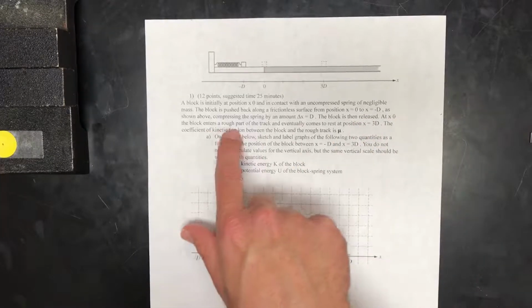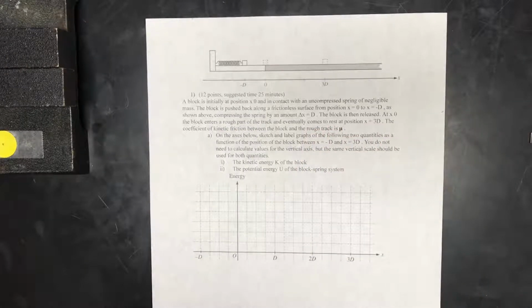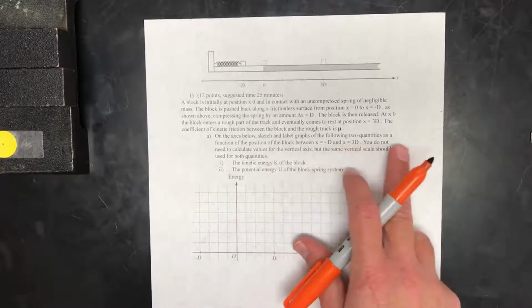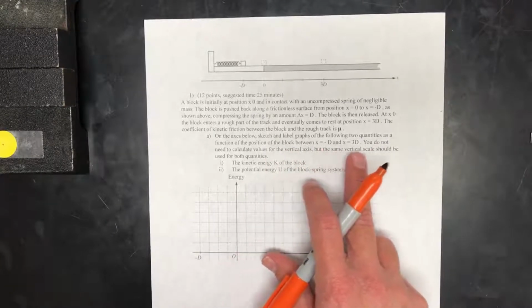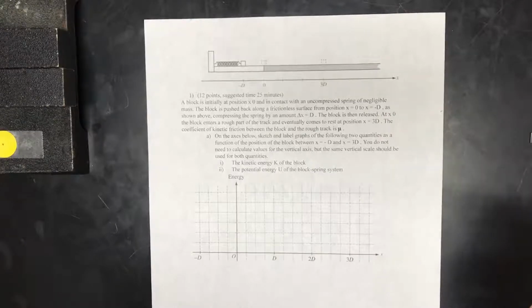The block is then released at x equals 0. At x equals 0, the block enters the rough part of the track and eventually comes to rest at x equals 3d. The coefficient of kinetic friction between the block and the rough track is mu. So below it says, sketch the following two quantities as a function of the position of the block between x equals negative d and x equals 3d. You do not have to calculate values on the vertical axis, but the same vertical scale should be used for both.